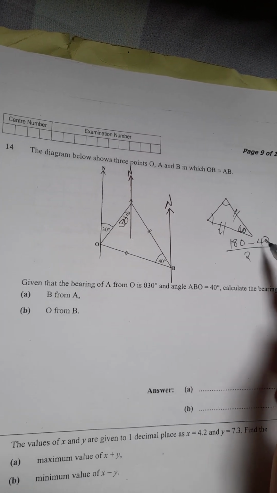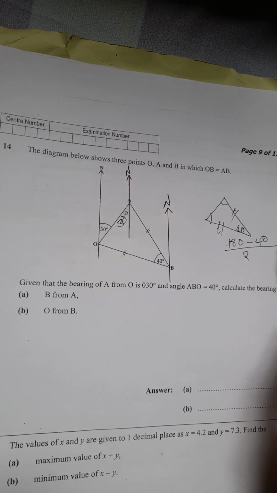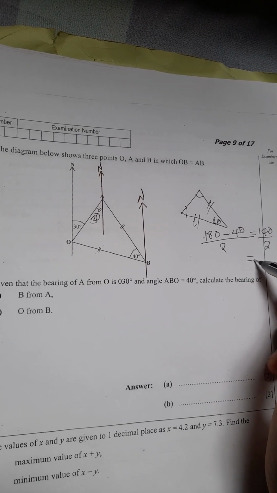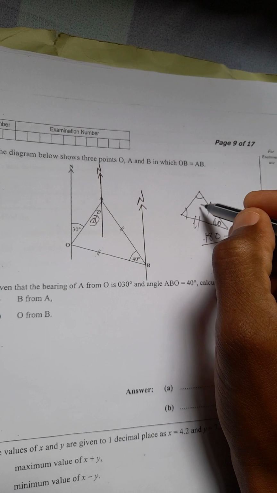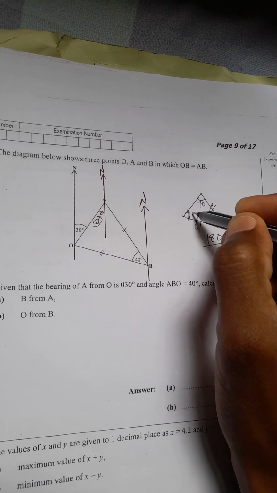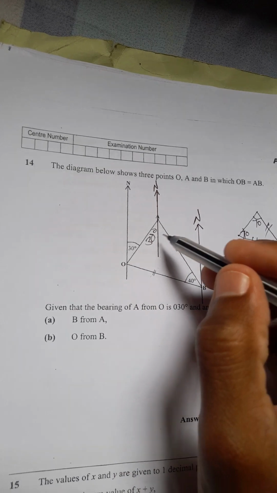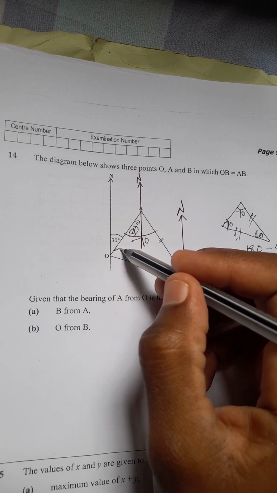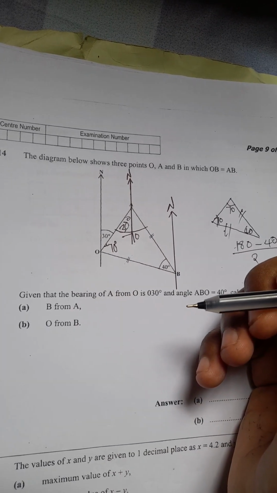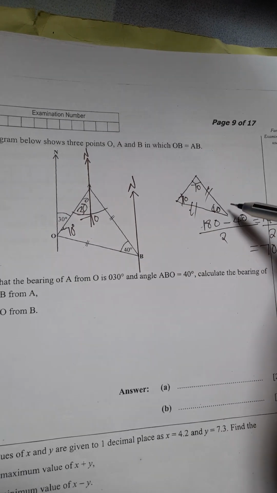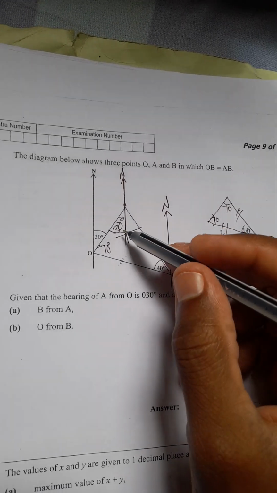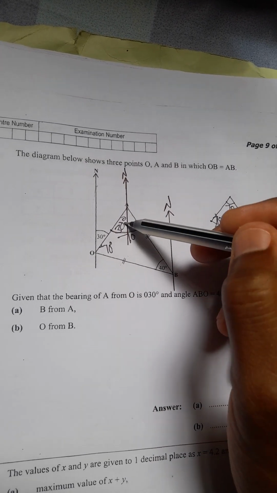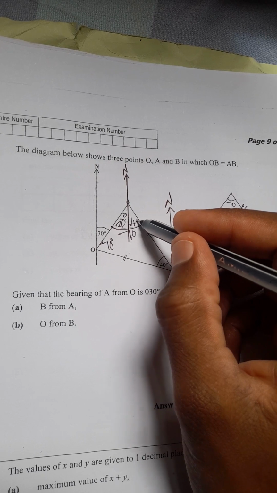So 180 minus 40, the answer will be 140. 140 divided by 2, you have to get what? 70. It means that here you have 70 and here you have 70. So this 30 is part of the 70 which is here. And this is also 70 degrees. So if here you have the total of 70 and we are alternating the 30 which is here, we put it here. It means that here we are remaining with 40.